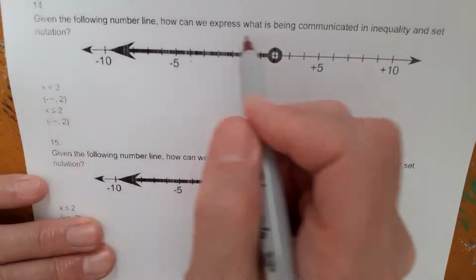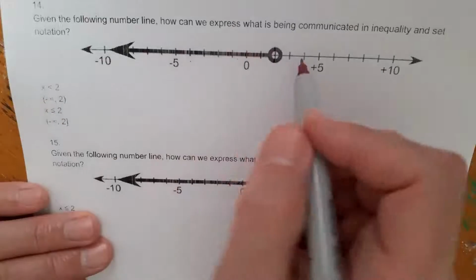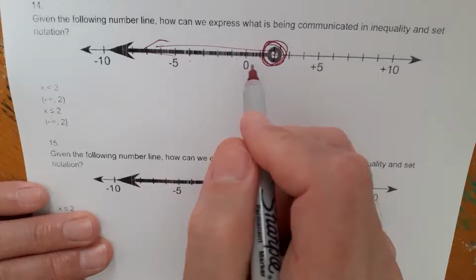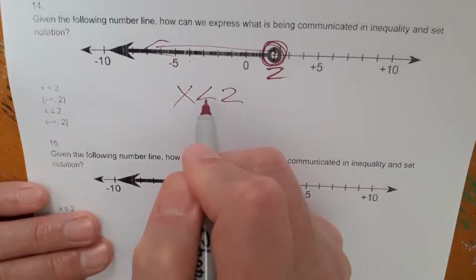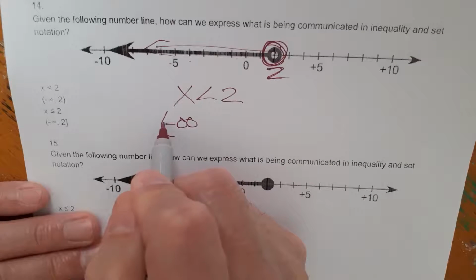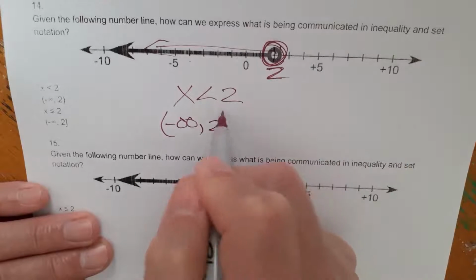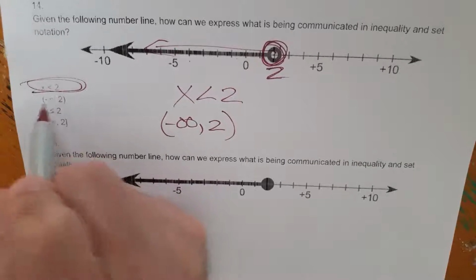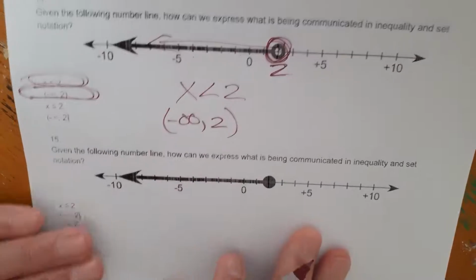Given the following number line, how can we express what is being communicated in inequality and set notation? So, open dot, off to the left forever, and this is at 2. So x is less than 2. It's not equal to because it's an open dot. Parentheses, negative infinity, comma, 2, parentheses because it's not included. So x is less than 2. Parentheses, negative infinity, comma, 2, parentheses.